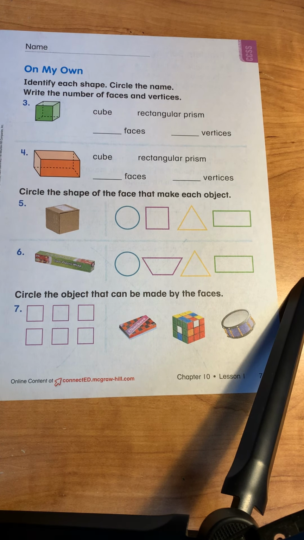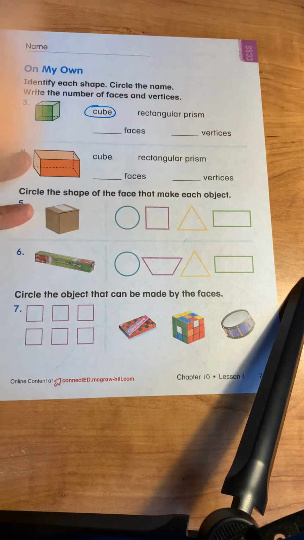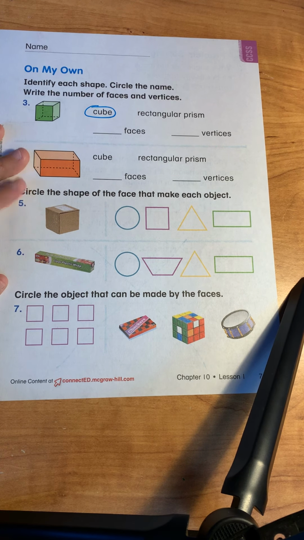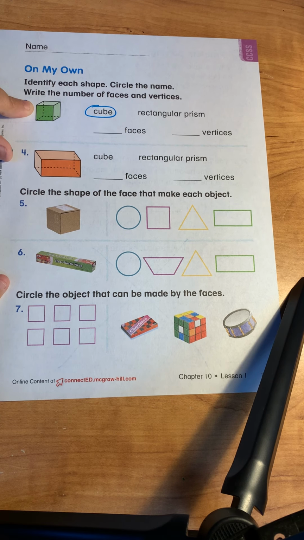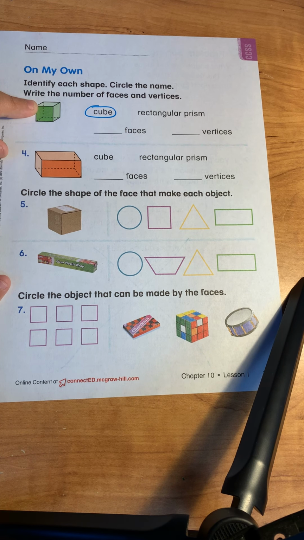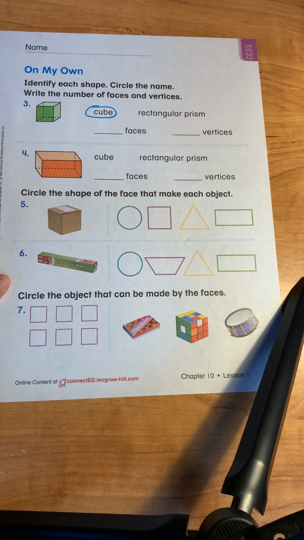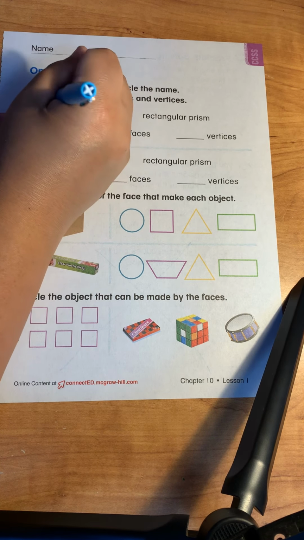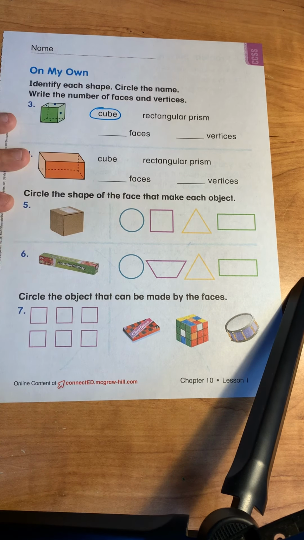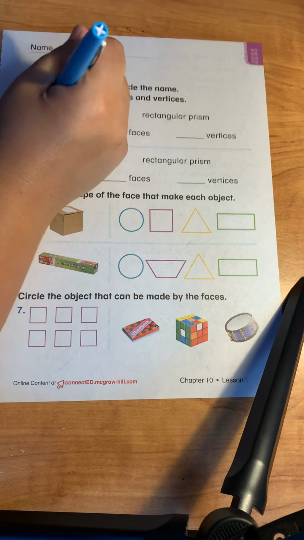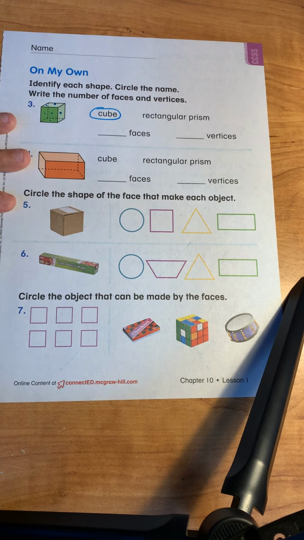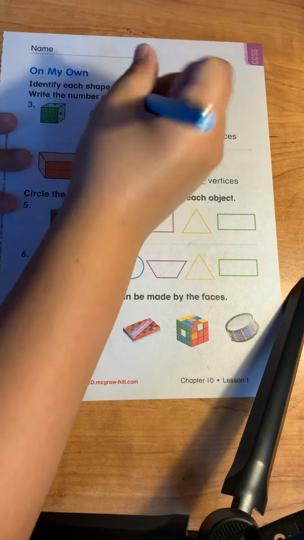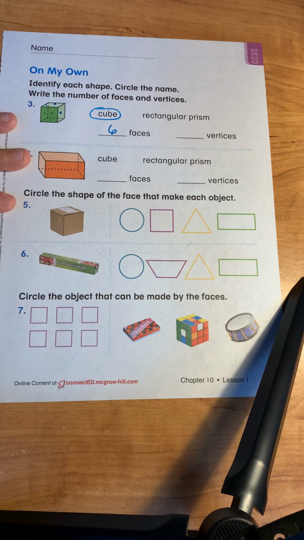This is a cube. So I'm going to circle cube. Okay, so make sure you say it along with me. This is a green cube. And the green cube has how many faces? Remember, it is every little side that we're able to see from the cube. So watch. This is one face, 2 faces, 3 faces, 4 faces, 5 faces, and 6 faces. So a cube has 6 faces and it has 8 vertices.